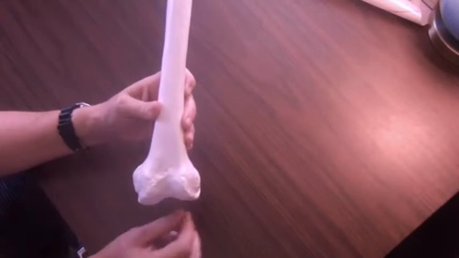Also, if we look at the distal end of the femur, that'll give us a couple more clues. On the anterior distal surface, we see this nice smooth indented area. This is the patellar surface. This small indentation is where the patella is going to travel superiorly and inferiorly as you extend and flex your knee.